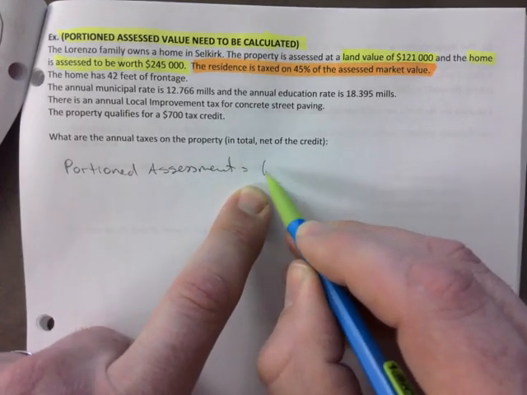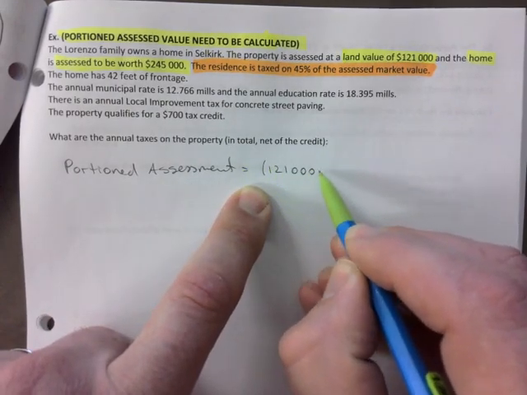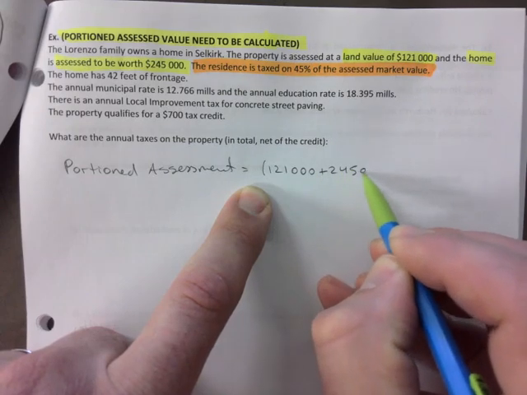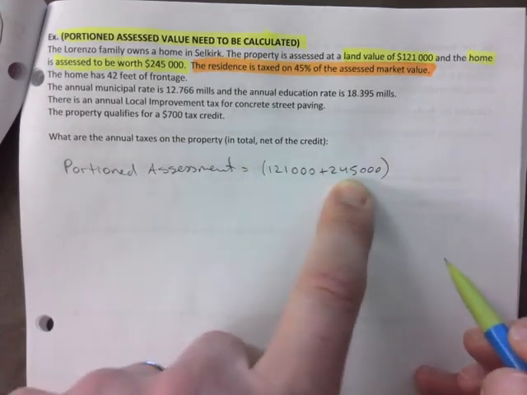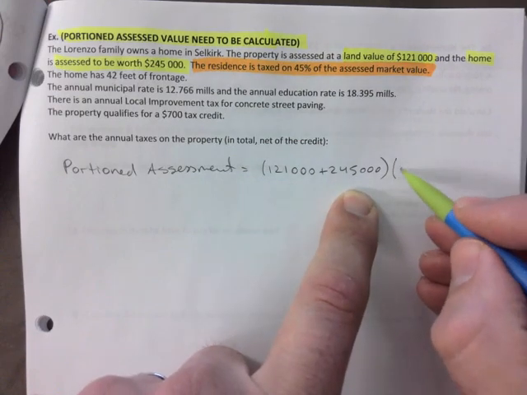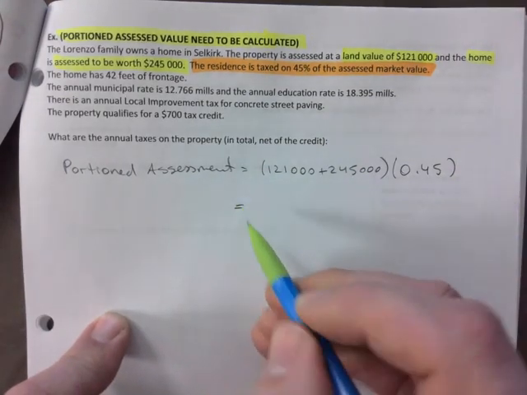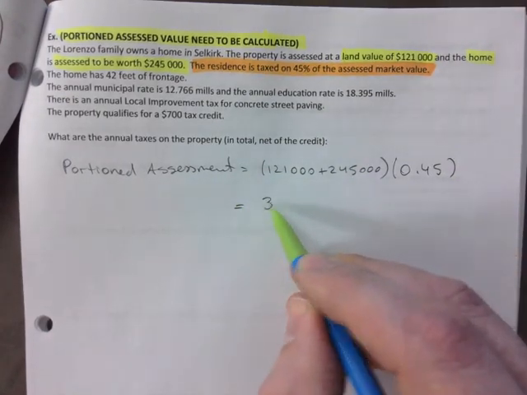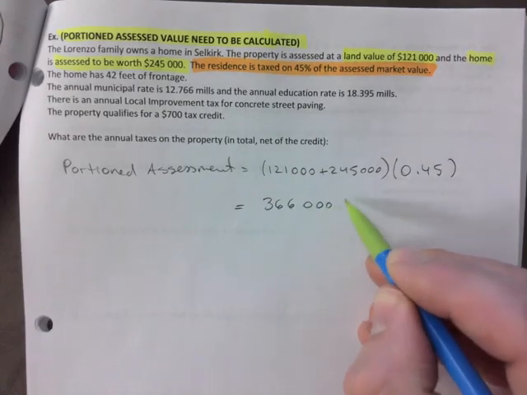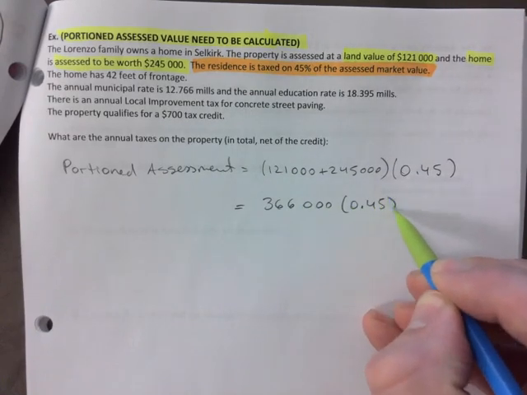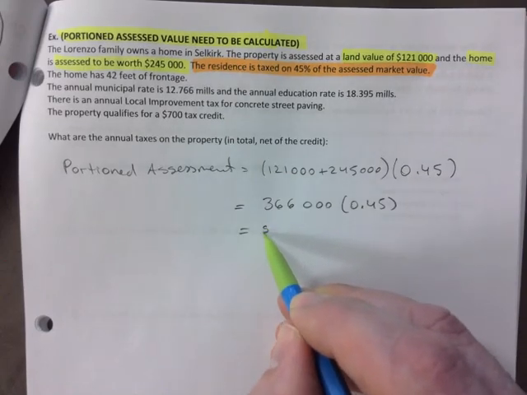is 121 plus 245. So we're going to add that up, both of these combined, and we're going to multiply that by 0.45. That ends up being 366,000 times 0.45. So here it is.